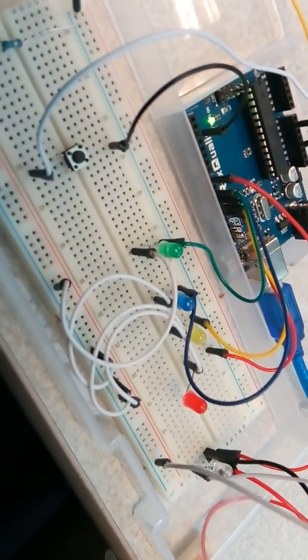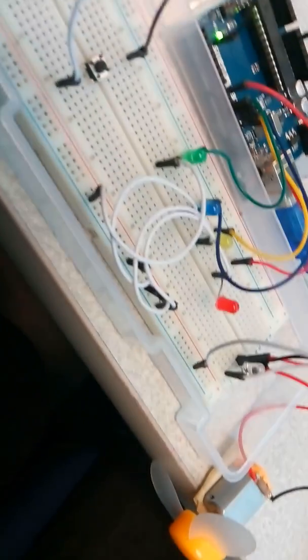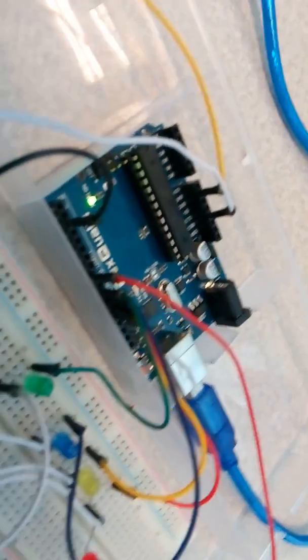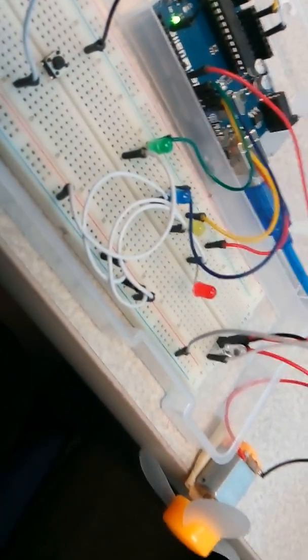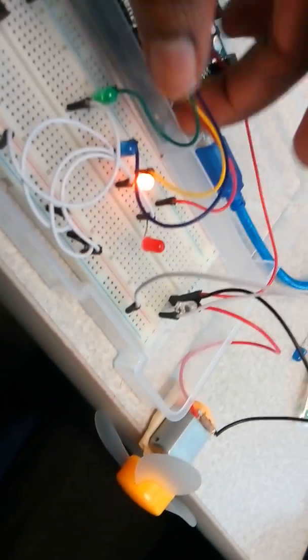Today is April 30th, 2018, and this is Programming Logic Lab 3, functions and arrays. You can see I have a motor set up on this side and 4 LEDs next to the Arduino. I've already loaded up a program that is dependent on the button press. So I'll push the button. Let me reset that.